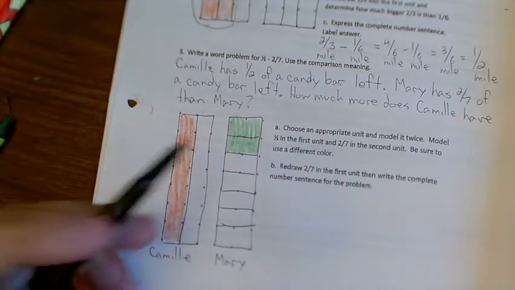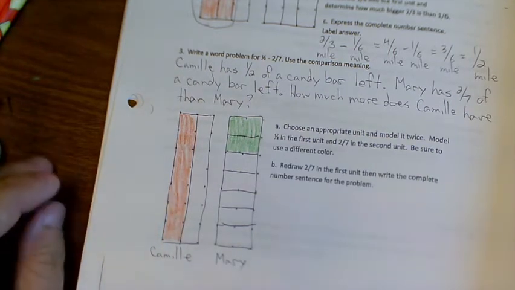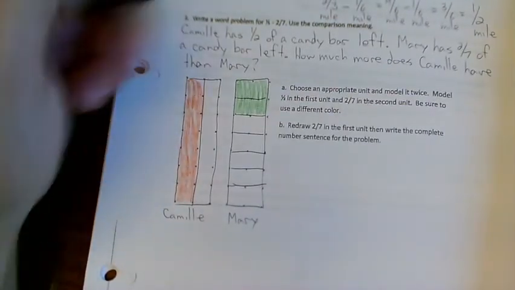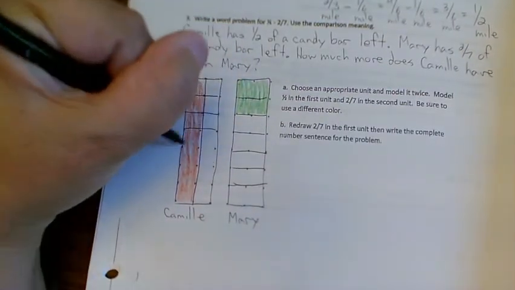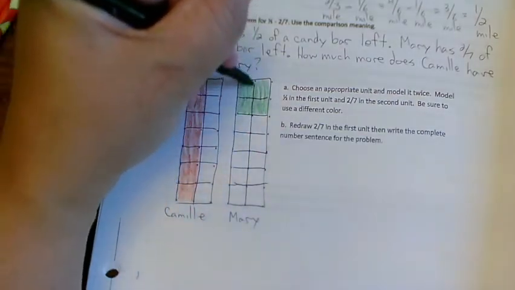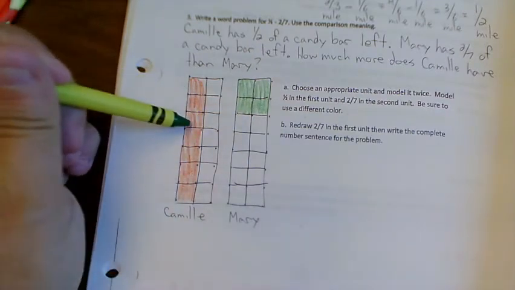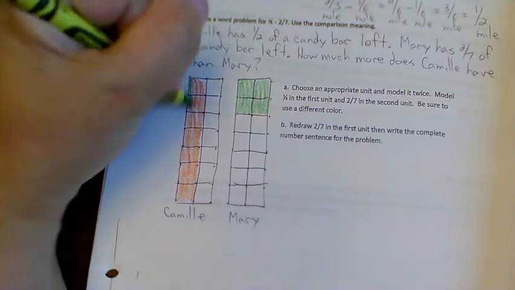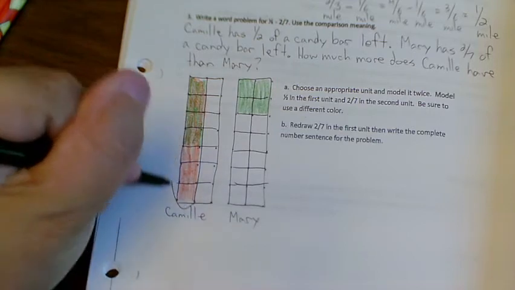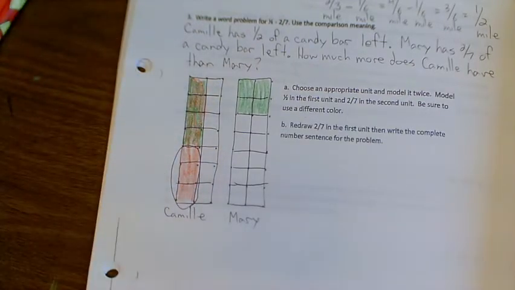Okay. And then redraw the 2/7 over here on Camille's candy bar to see how much extra she has. So again, we need same size pieces. So if I take Camille's and split it into 7ths like Mary's, and then take Mary's and cut it in half like Camille's, then Mary has 4 pieces and Camille has 1, 2, 3, 4, 5, 6, 7. So if we cover up 4 of them, Camille still has 3 extra pieces of a candy bar that is now chopped into 14 pieces.